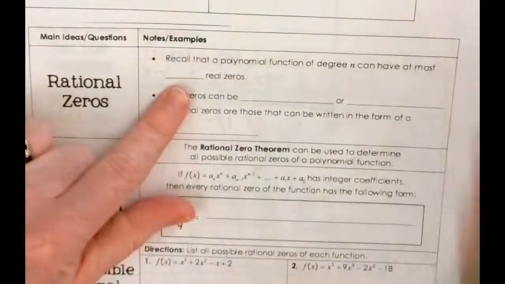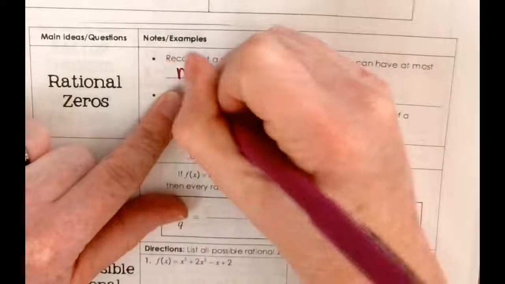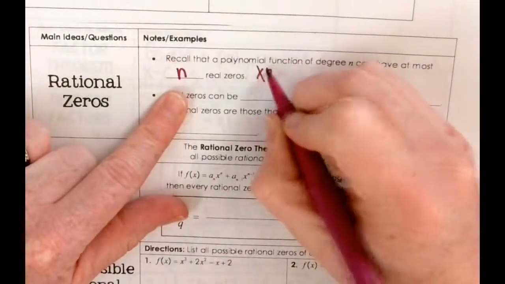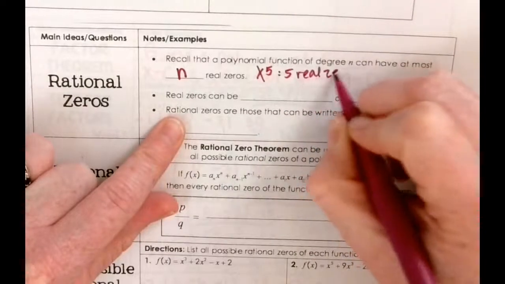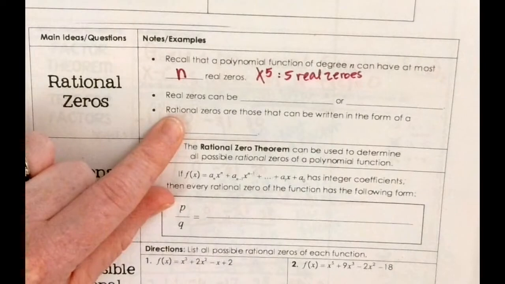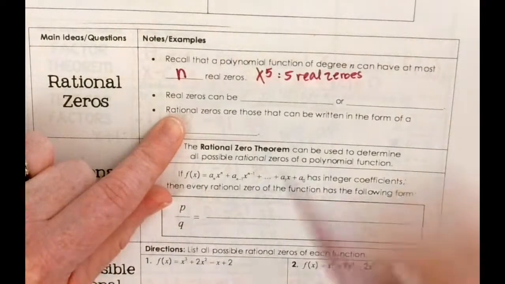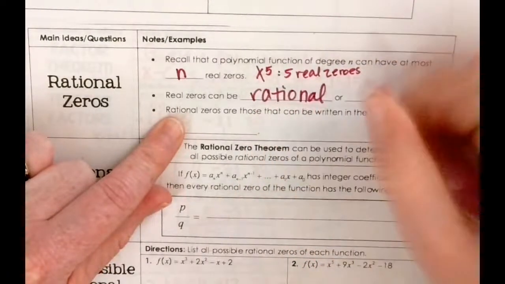Okay, and we'll recall that a polynomial function of degree n can have at most n real zeros. Like x to the 5th can have at most 5 real zeros. It may not have 5, but that's the maximum. Alright, so far all we've been finding are real zeros. Real zeros can be rational or irrational.